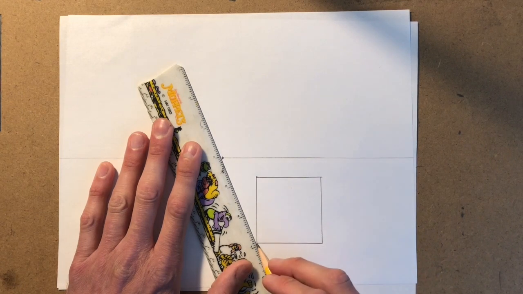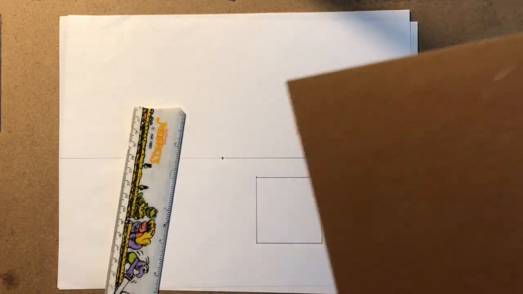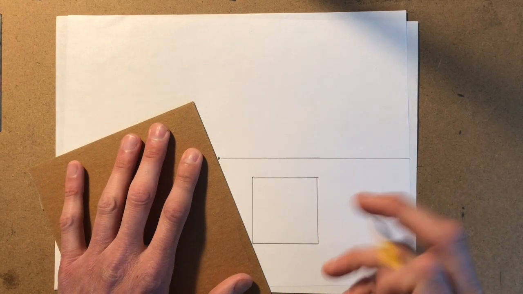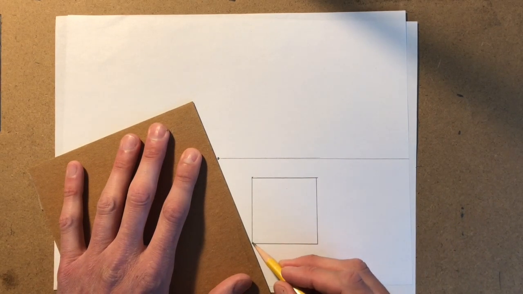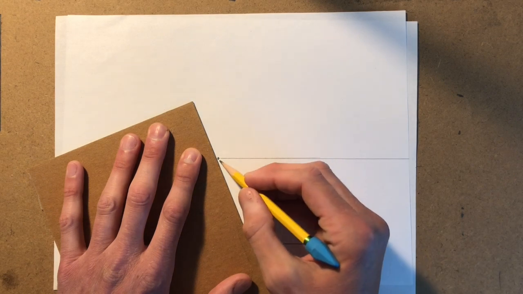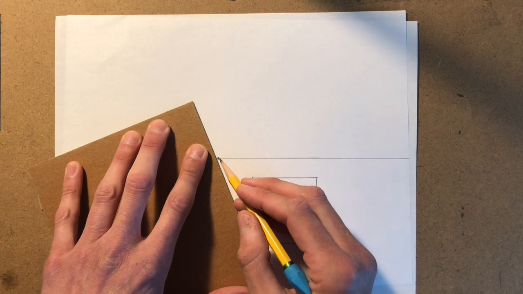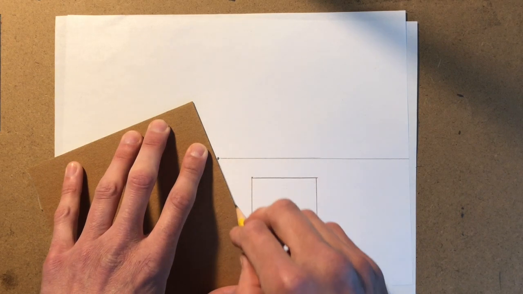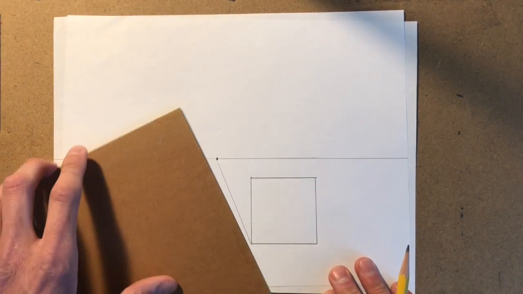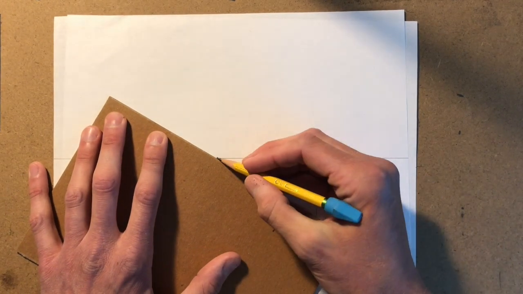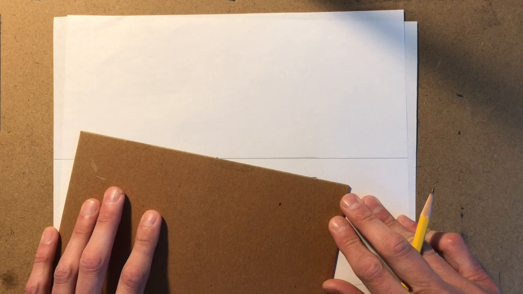But notice how I take my ruler. Actually, we can use our straight edge for this because we don't need to measure. And I'm just lining it up so the corner of my square connects to the vanishing point. Remember to use your stabilizing hand to press down and lightly draw a line between those two points. And then do the same for the other two corners.